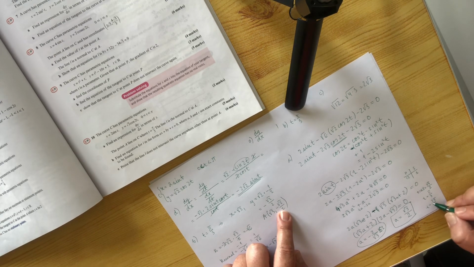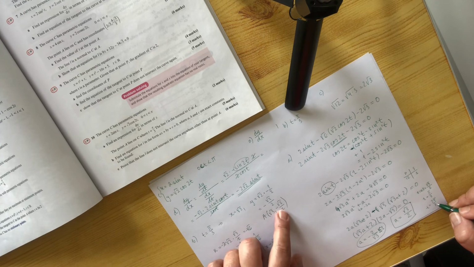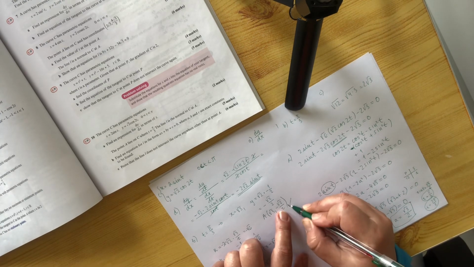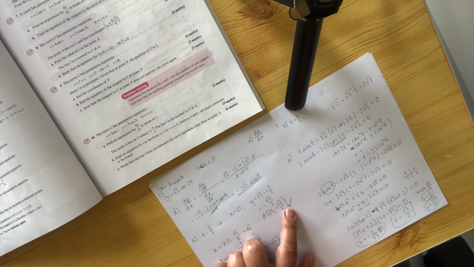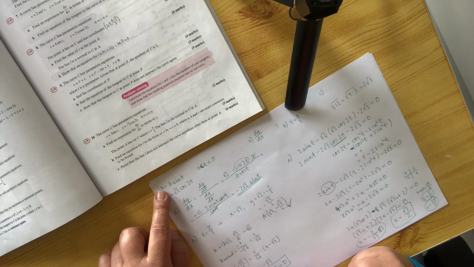Cosine of 2 pi over 3, when I substitute here, it will also give this point. So even if we got two solutions, it will end up with the same point. It means there is only one point of intersection between this curve and this line.